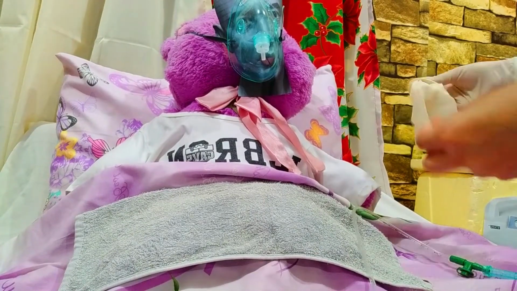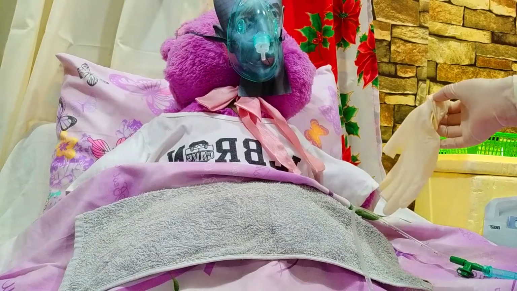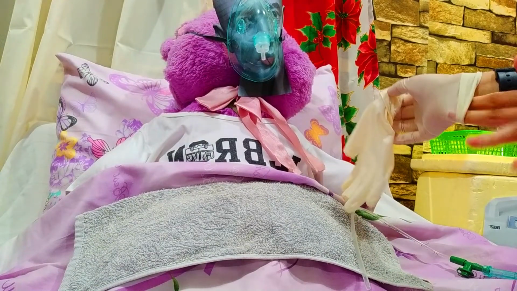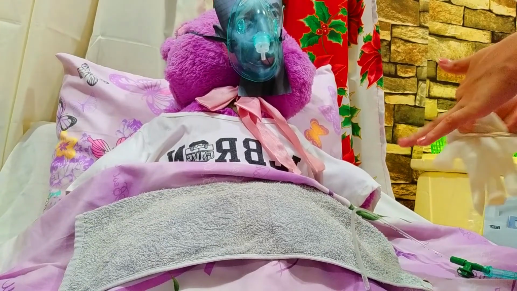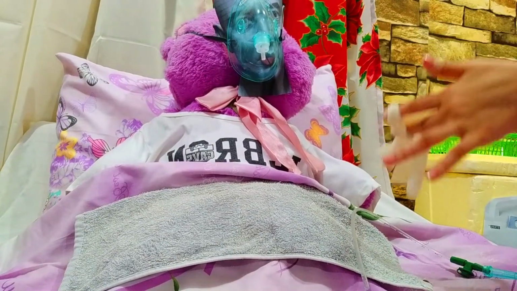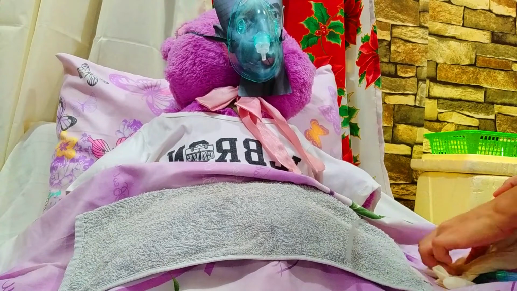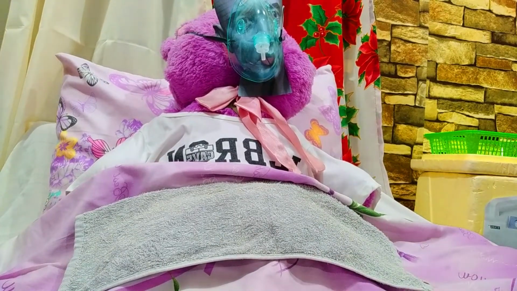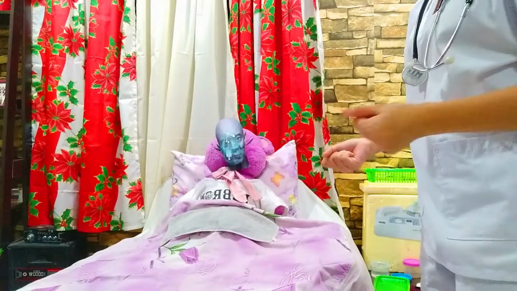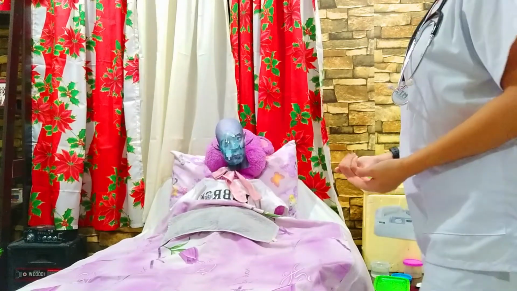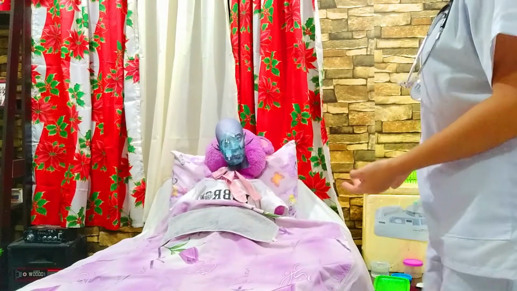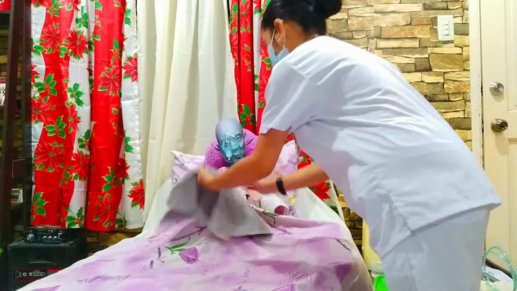And then remove the glove from the non-dominant hand and dispose of gloves, catheter, and the container with solution in the appropriate receptacle. And then we need to assist the patient to a comfortable position, raise the bed rail, and place the bed in the lowest position.